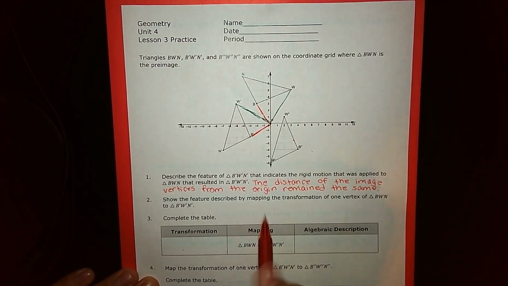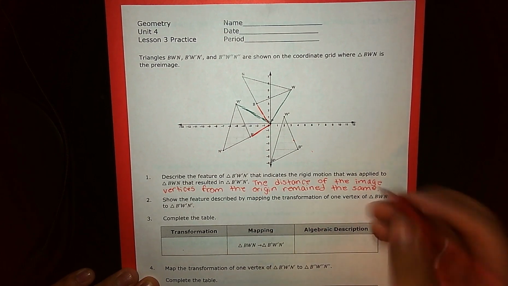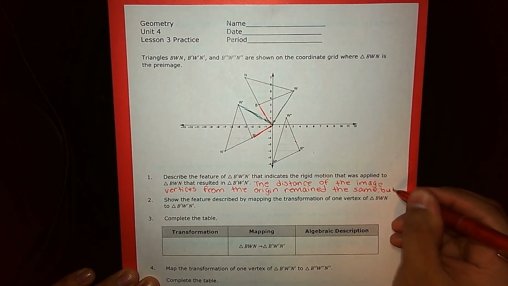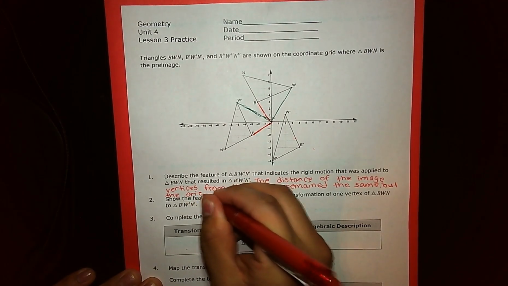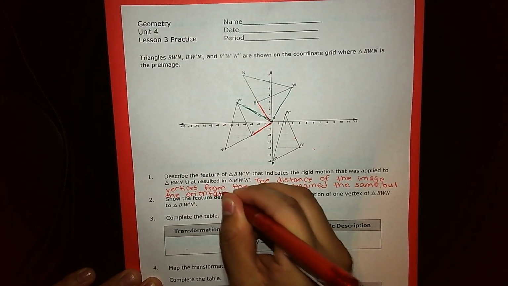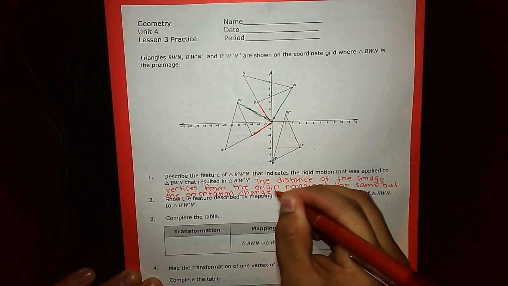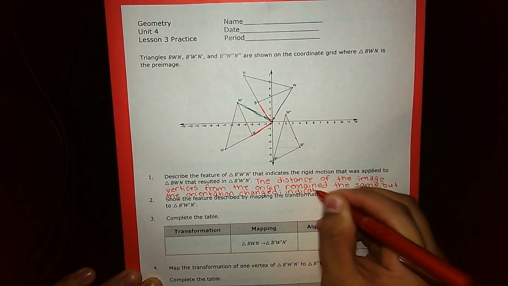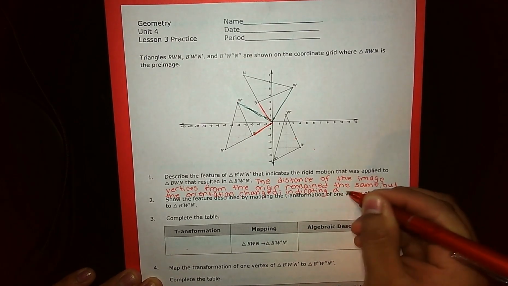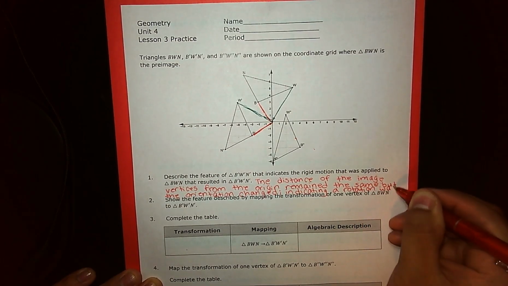We can say the distance of the image vertices from the origin remained the same, but the orientation changed, indicating a rotation was done. All right?